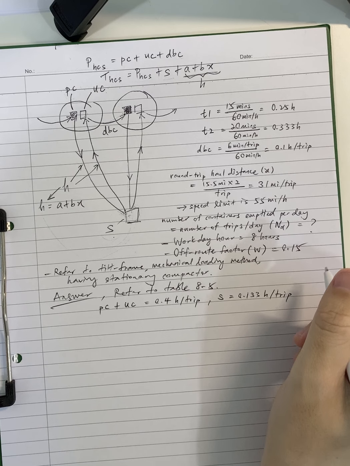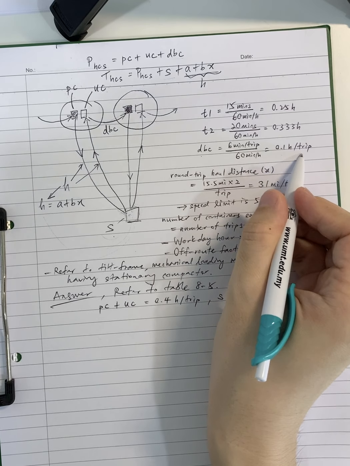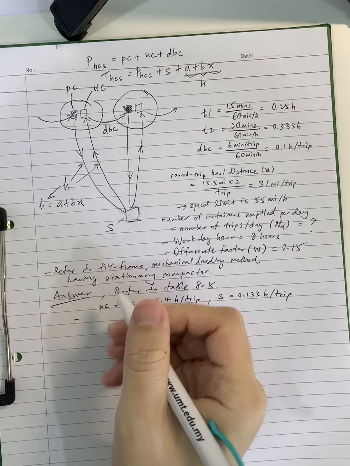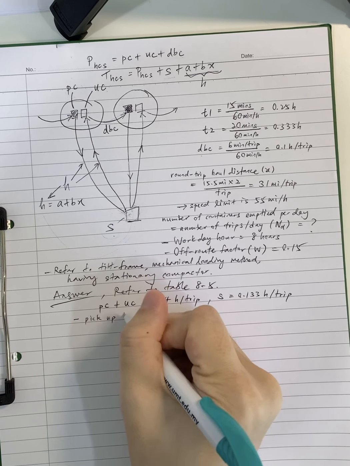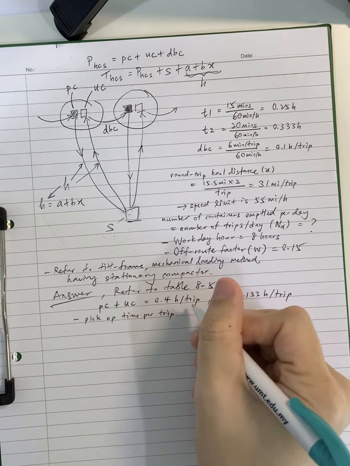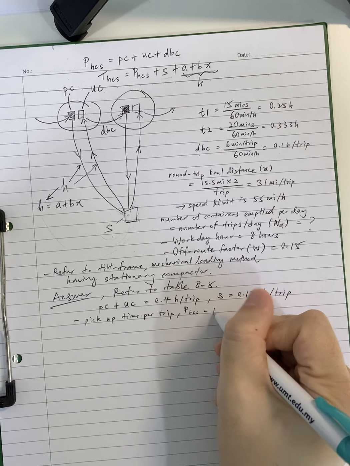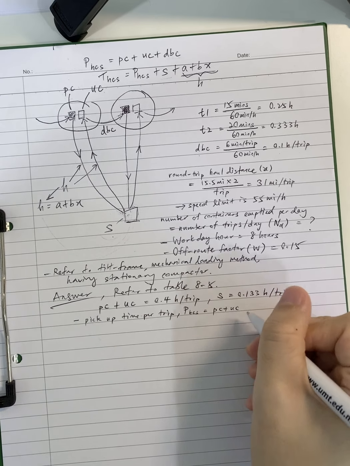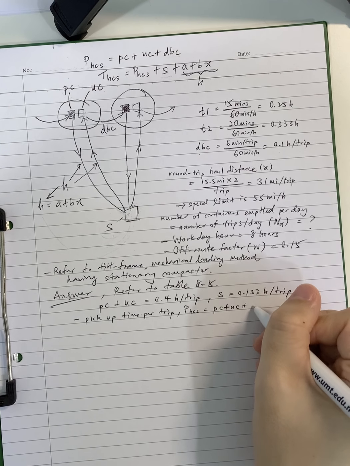We've been told that the DBC is 0.1 hour per trip, and now we should find the pickup time per trip, which is PHCS equals PC plus UC plus DBC.